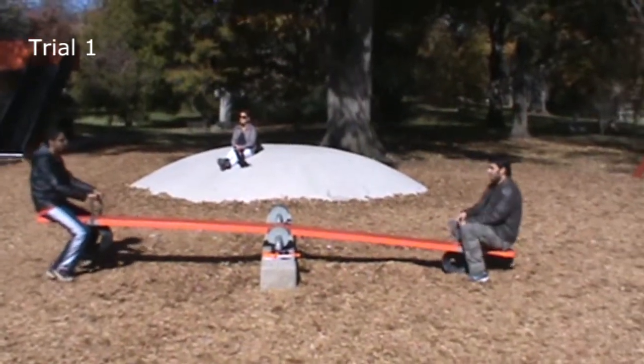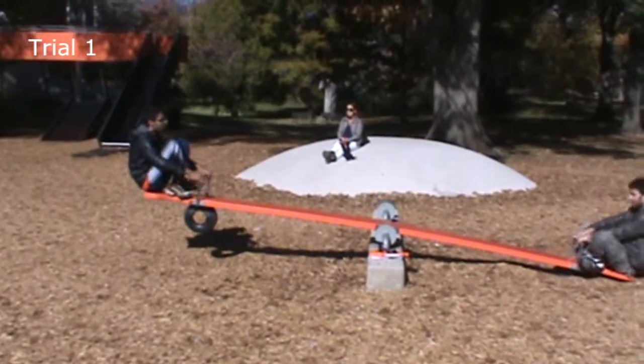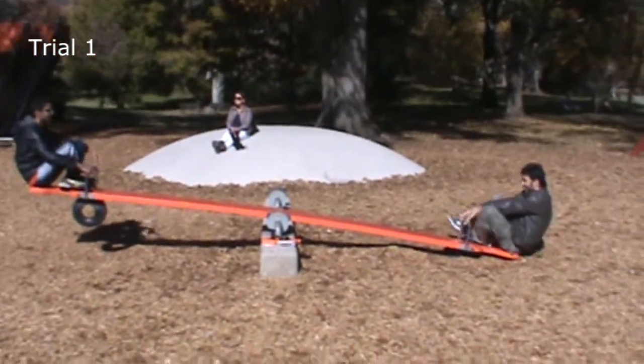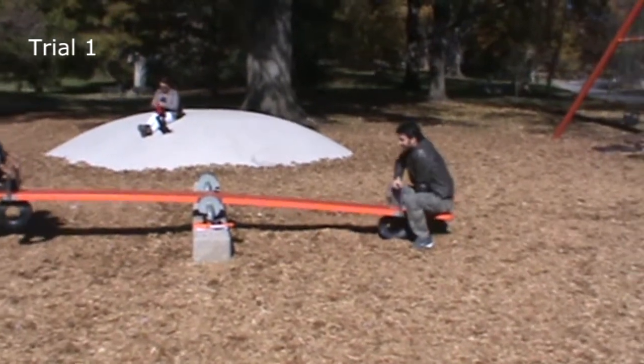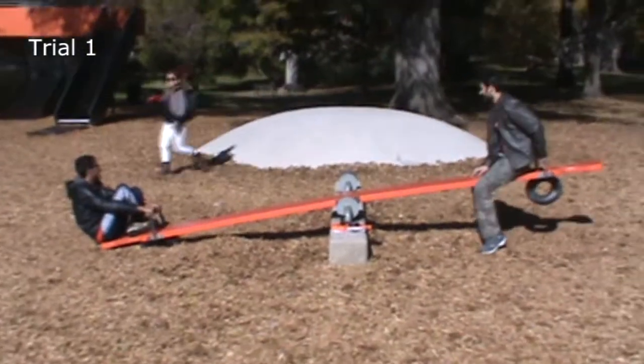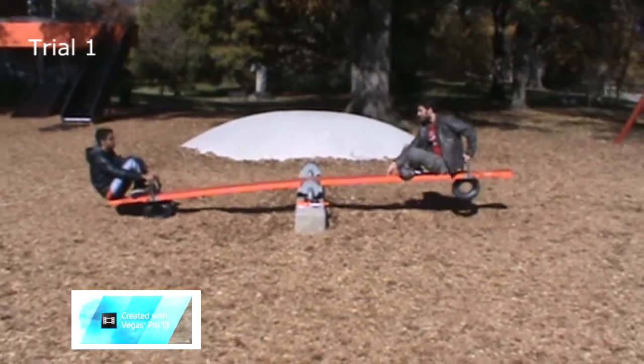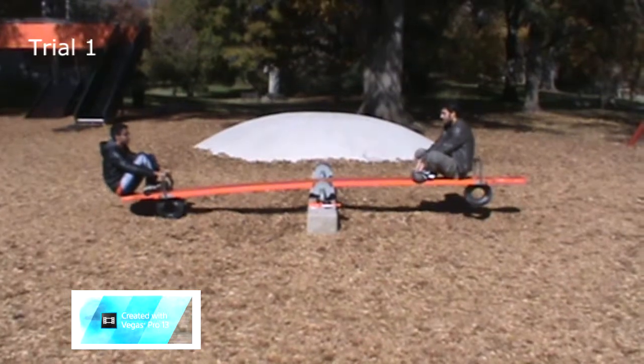The third experiment was about torque. We had Abdullah and Shah sitting on opposite sides of the seesaw. Abdullah's mass is 53.5 kilograms, while Shah's mass is 83.8 kilograms. Our goal was to reach an equilibrium point between the two.